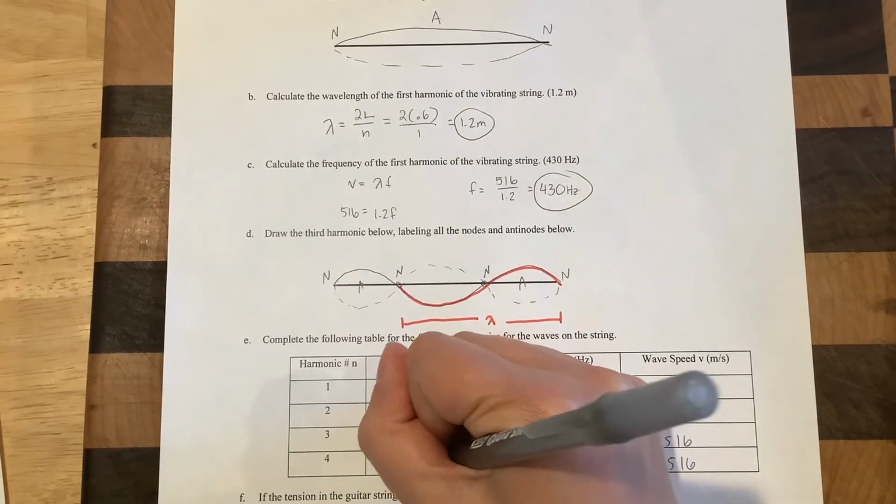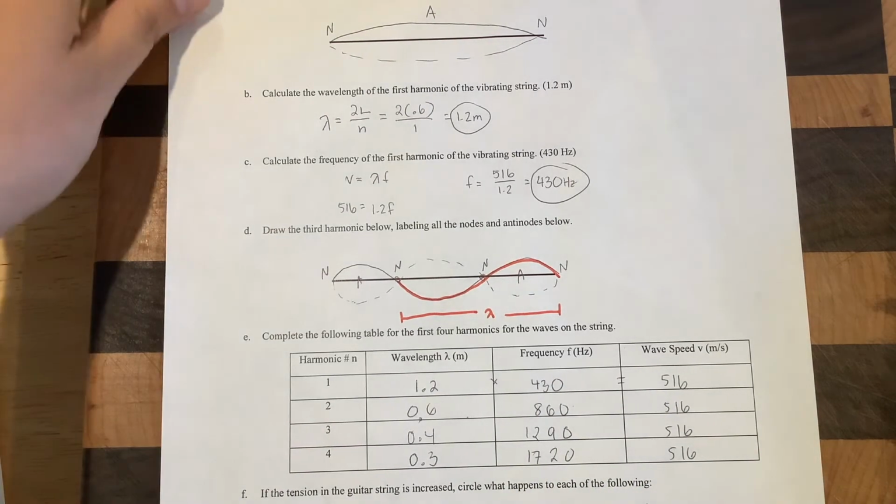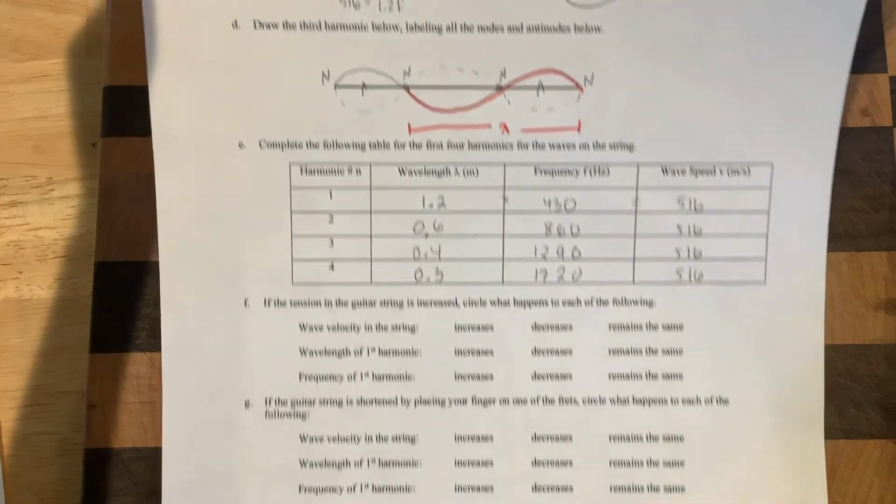Now, let's double check. Are we doing the thing? Wavelengths decreasing? Check. Frequencies increasing? Check. Wave speed all staying the same? Yes. Across every row is consistent? Check that on your own time. But those are my 4 patterns I'm looking for.